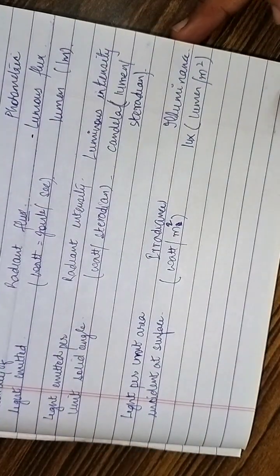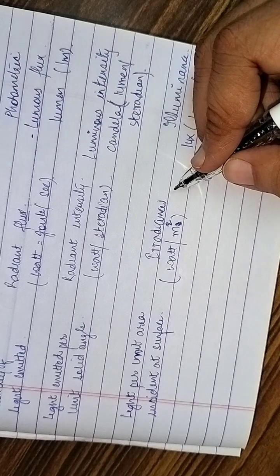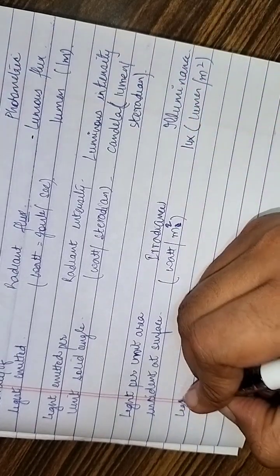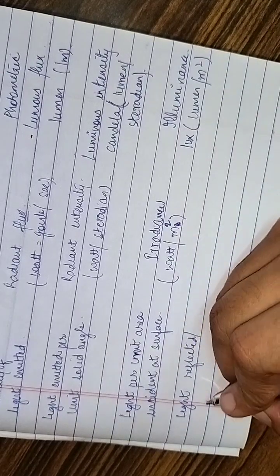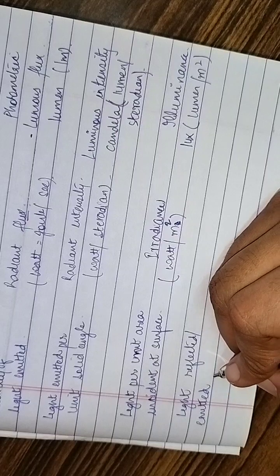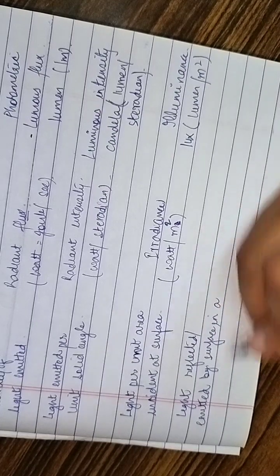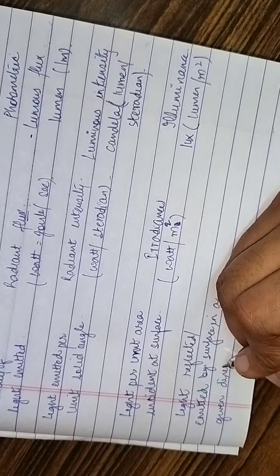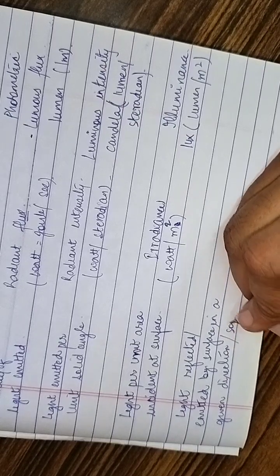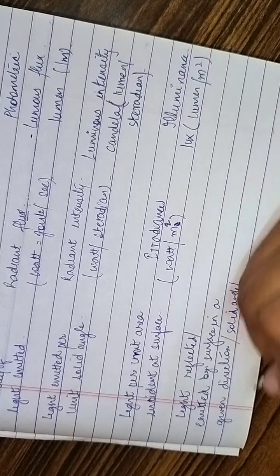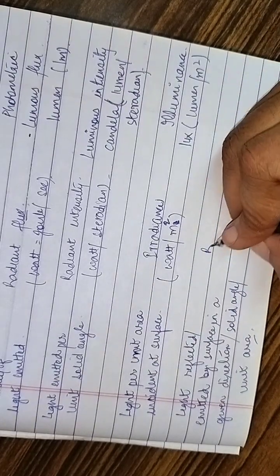Now the light which is reflected or emitted by a surface in a given direction, per solid angle per unit area. What is this? This is radiance.